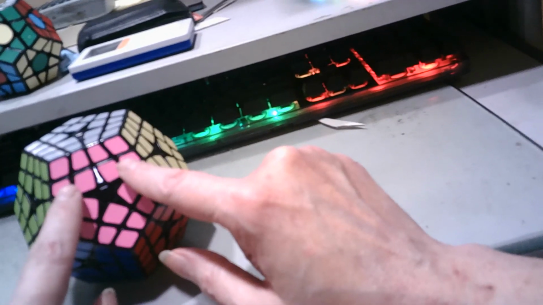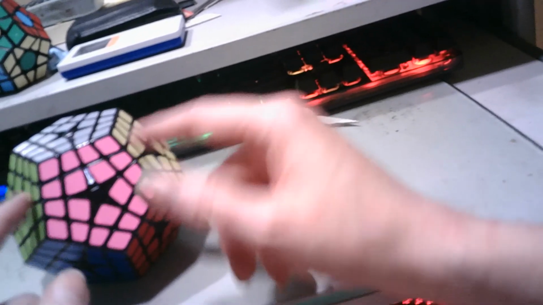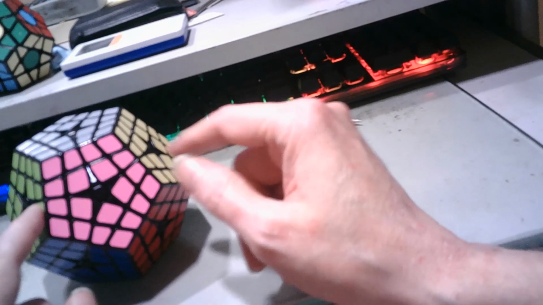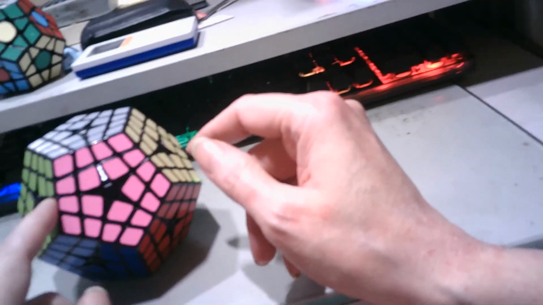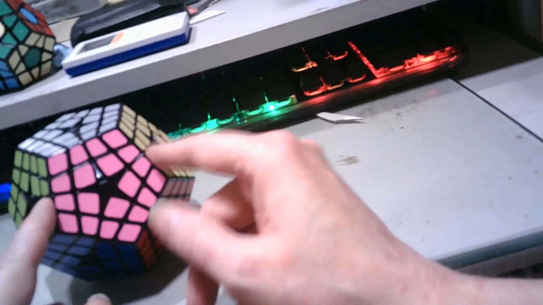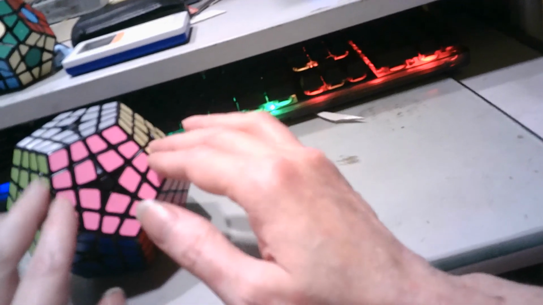Let's see if this was pink. Yeah, here pink, gray, and this one would be green, gray, and this one will be green, gray too. Both gray faces are towards you, but this one not.